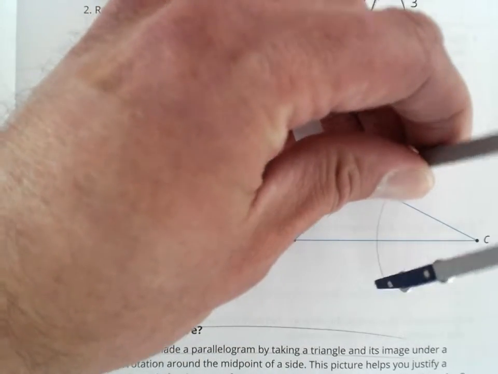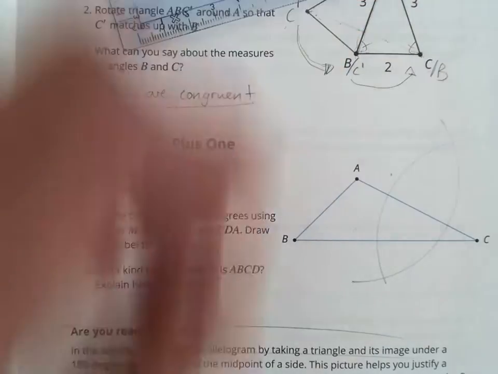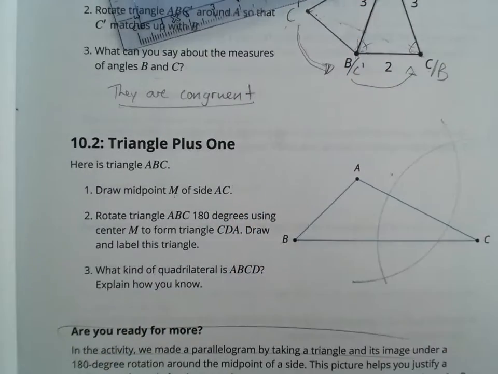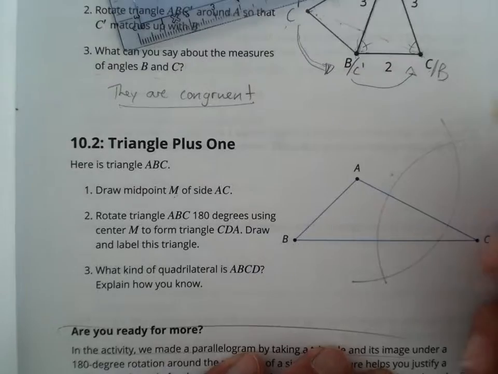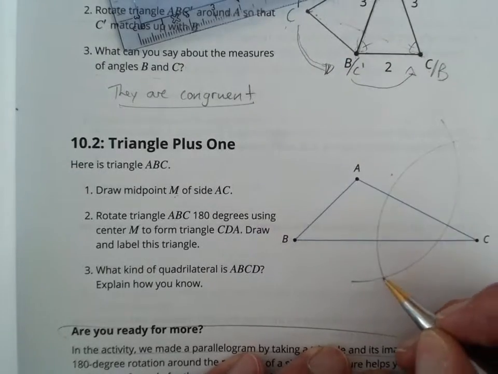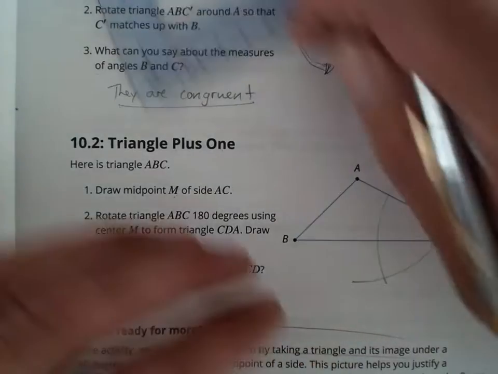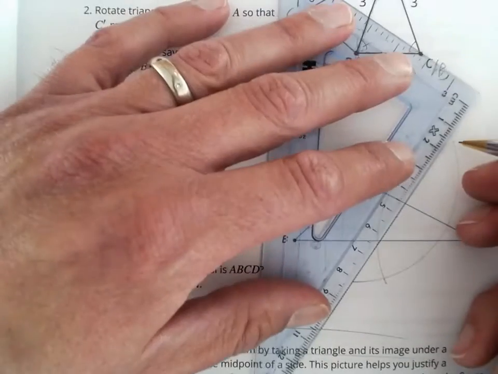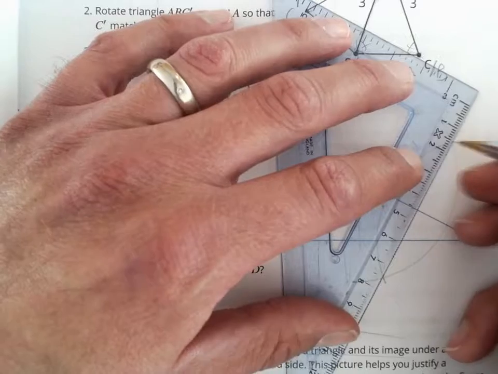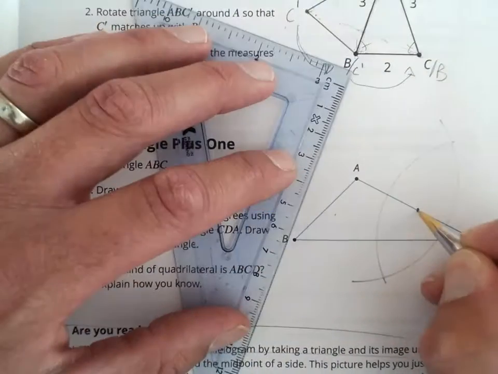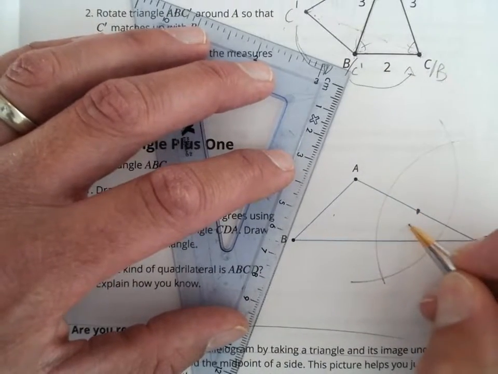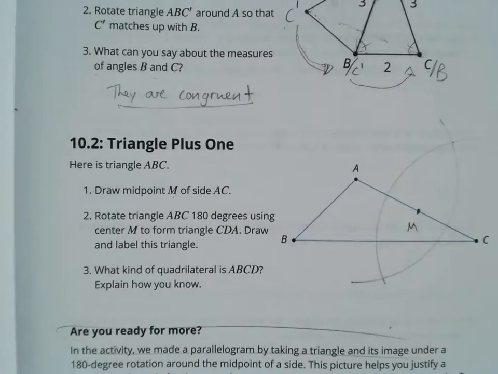So I'll do that for you guys too. Boom. So you do this construction here, and what you find is this point and this point are equidistant from both endpoints, which means that it is on the perpendicular bisector of that line. So then you kind of label that up, and that would be the midpoint perfectly. That would be M. Pretty cool.